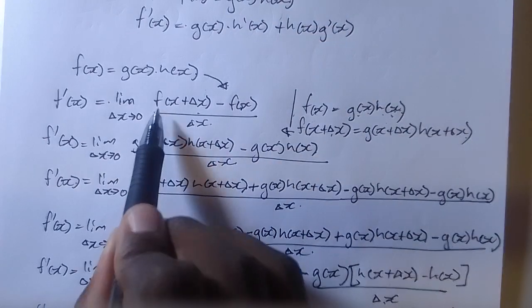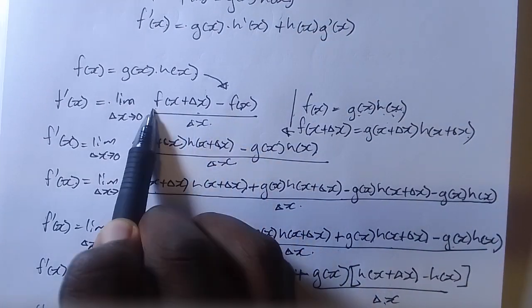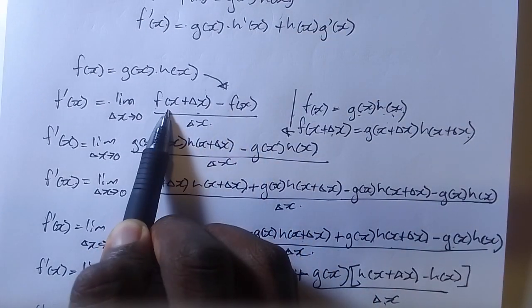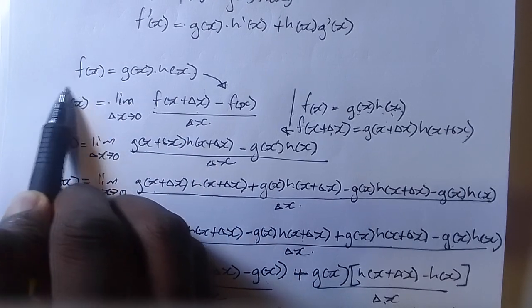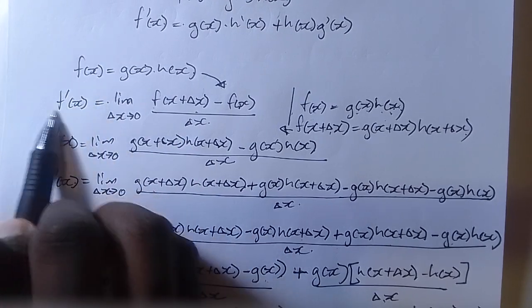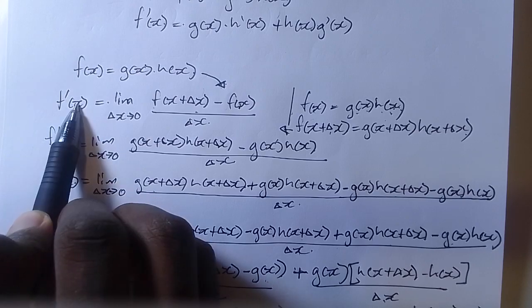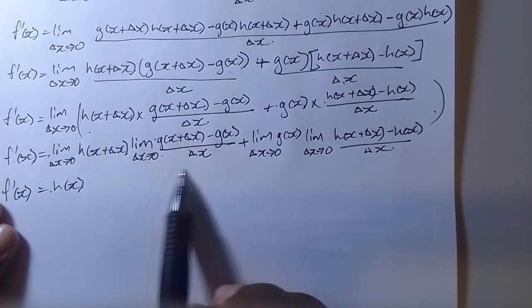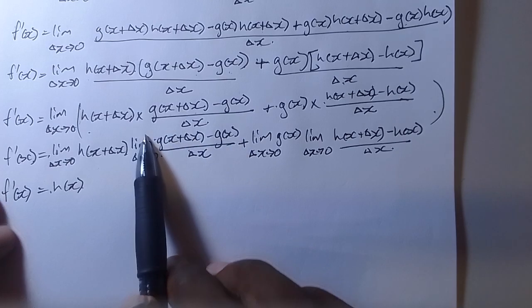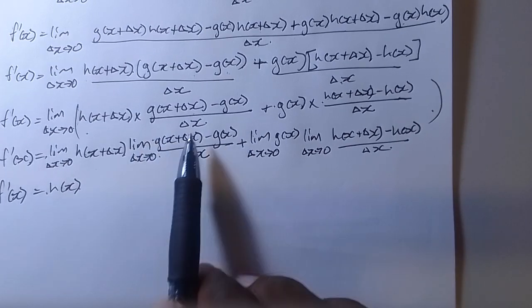So if this was to change and be g, that would mean this would be g prime x, right? That would be g prime x. So this is just g prime x. That's the simplest explanation.